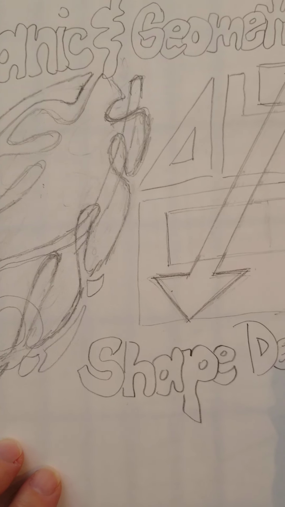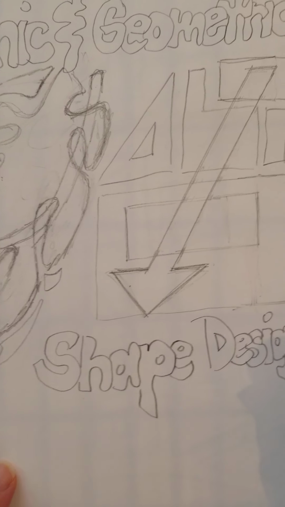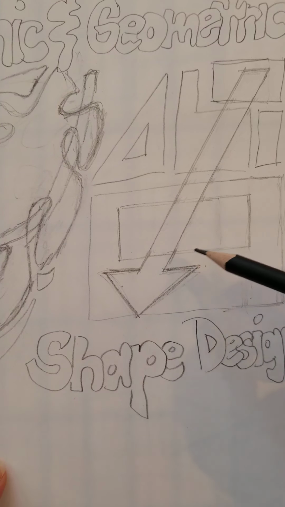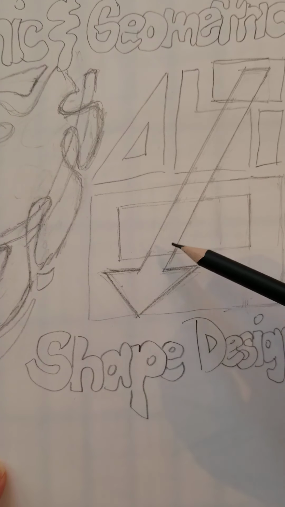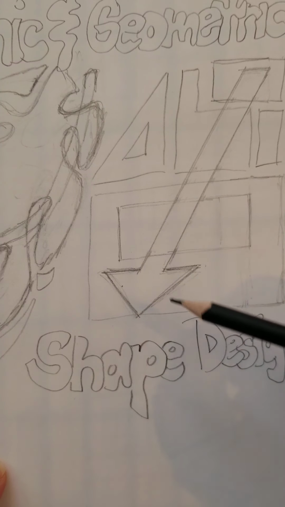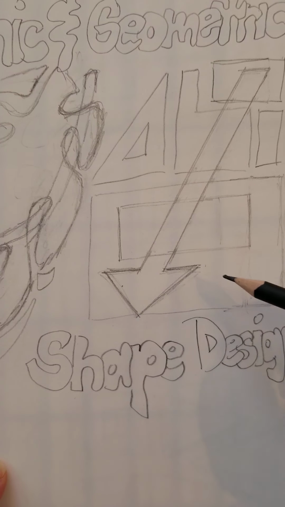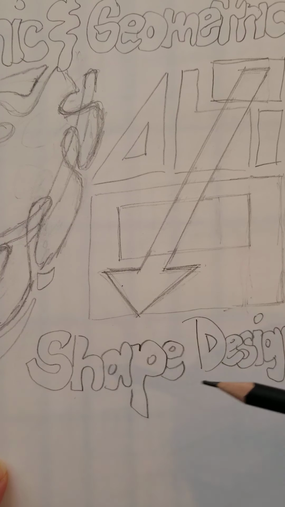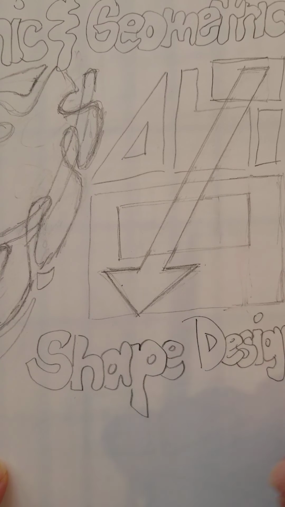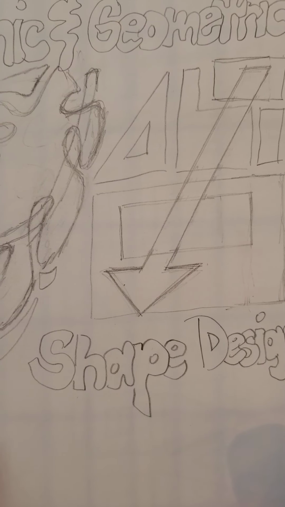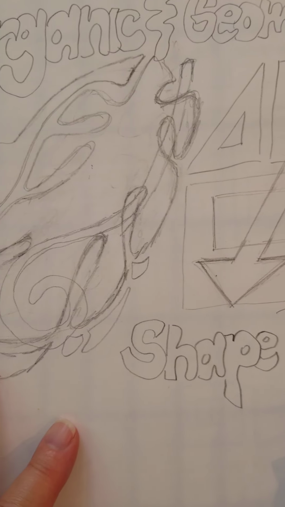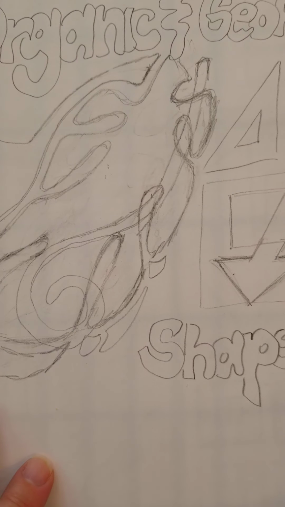And geometric shapes, you should use a ruler. I was drawing these as an example. So you can see that with this line here, these two lines, I did use a straight edge. The others I just drew as straight as I could. And if I was using it for real, I would take a ruler and make them really nice. So you're going to compare and contrast organic shapes and geometric shapes.